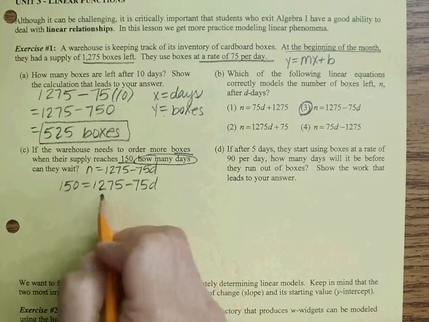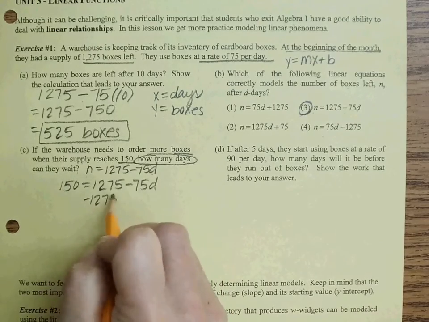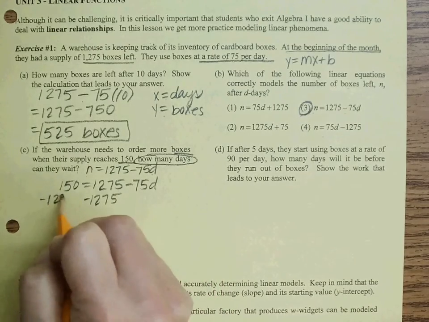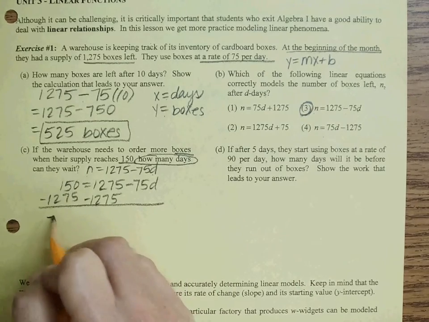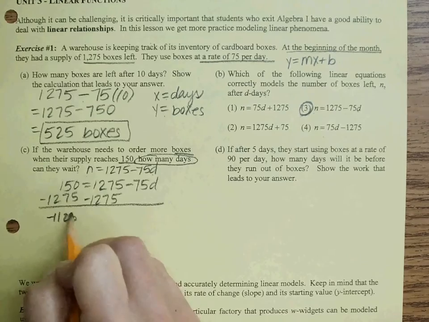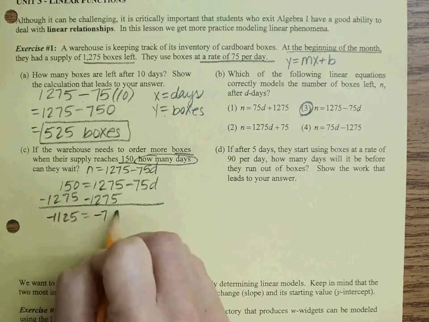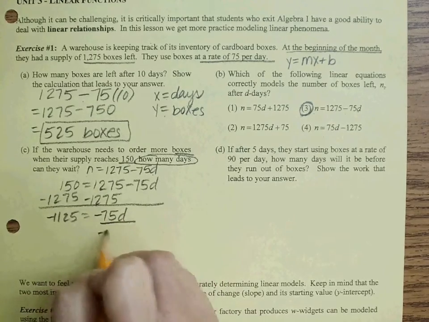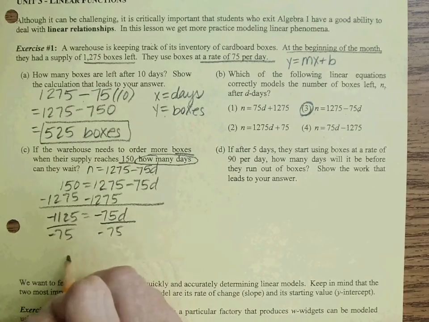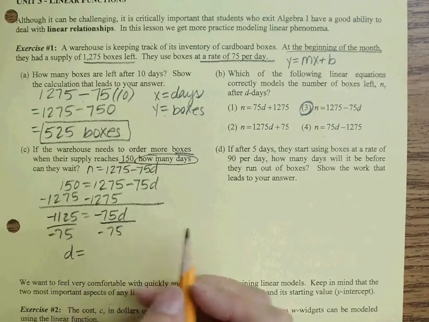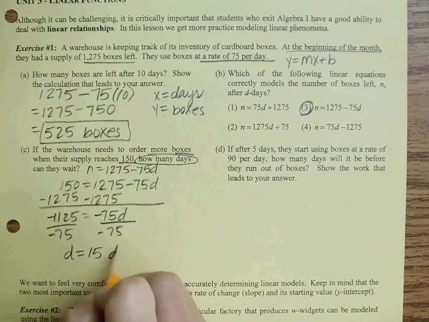Okay, so a little bit of algebra. Subtract 1,275 from both sides. And we get negative 1,125 still equal to negative 75d. Divide both sides by negative 75, and d works out to be 15 days.